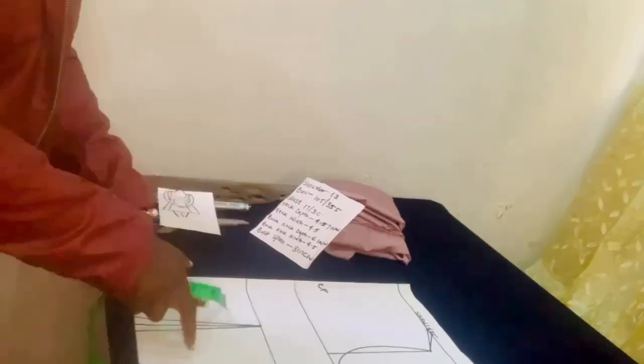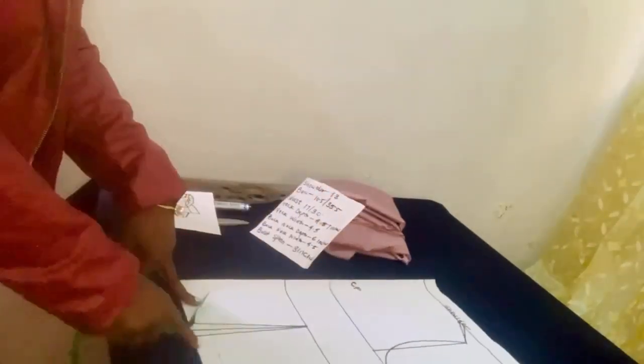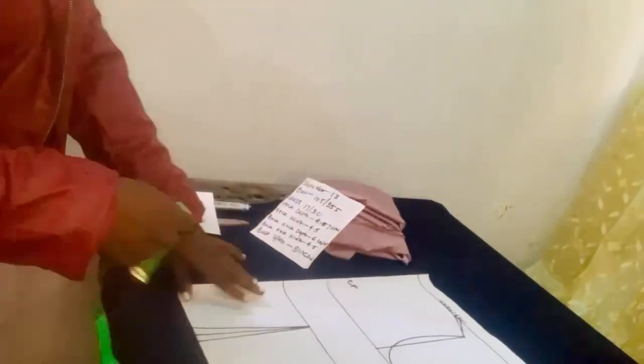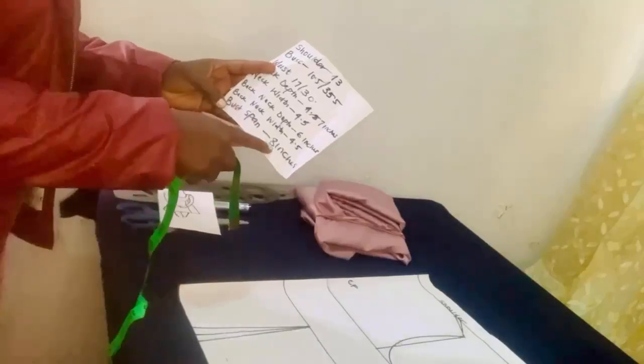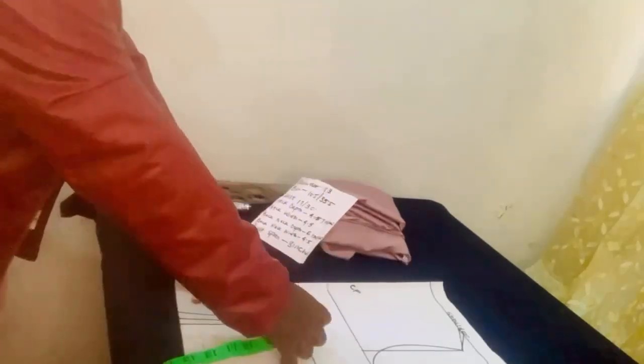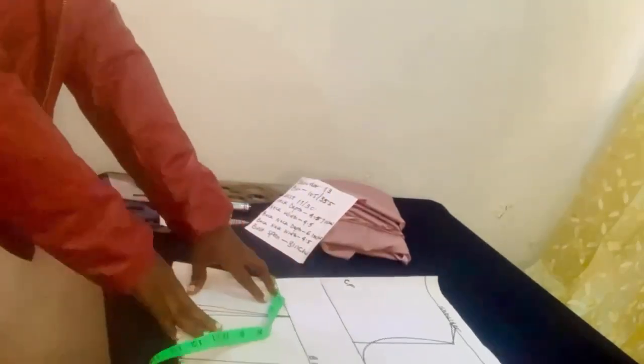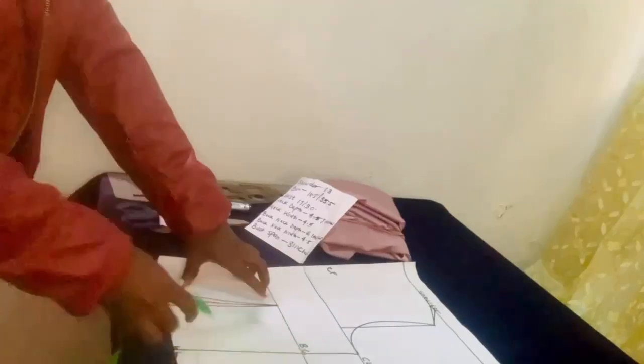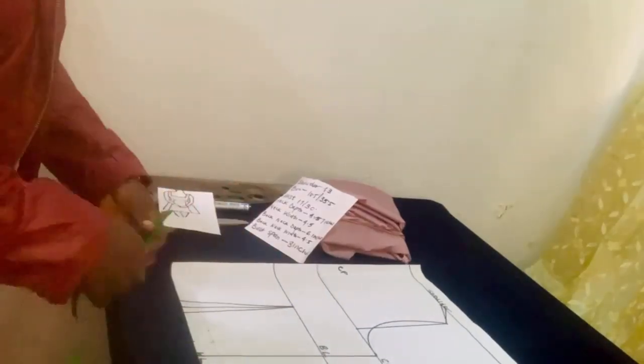The measurement for your front and back pattern is usually different. The front length is longer than the back length. Then for my bust span measurement of 8 inches, I divide it by 2, so I have 4 inches here. Then I take that from my bust length to my waist.